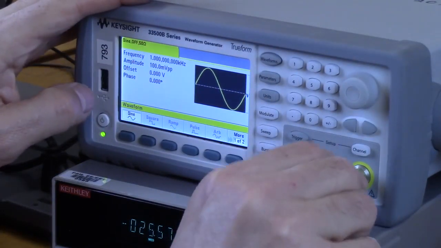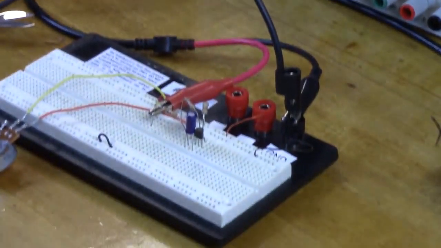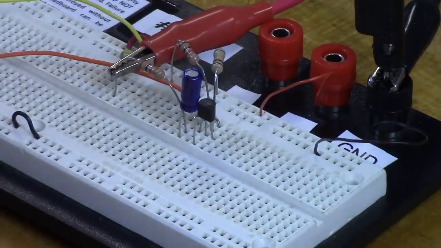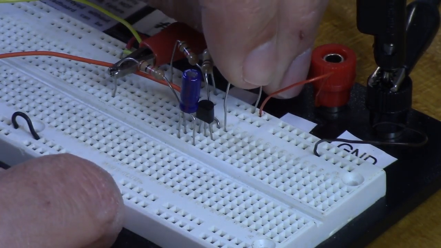Like so. Okay. And then that completes the input side. So all that's left now is the output side. We're going to have RC, which is a 10K resistor, going from collector to VCC. So there's VCC and the collector right there.